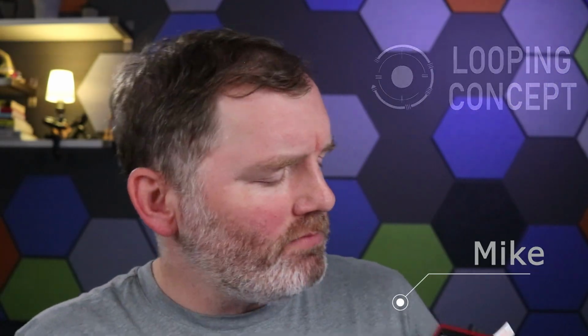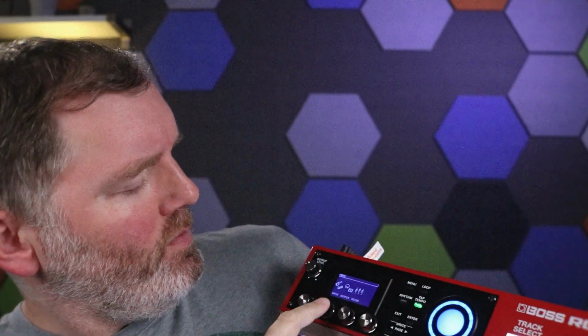Okay, you've got the RC-600 and you want to route your guitar signal to only go out of sub 1 so that you can bring it back to your amp. No problem. First we have to go to menu, then we go to output, then routing, then input routing, then you scroll over. Did I lose you already?